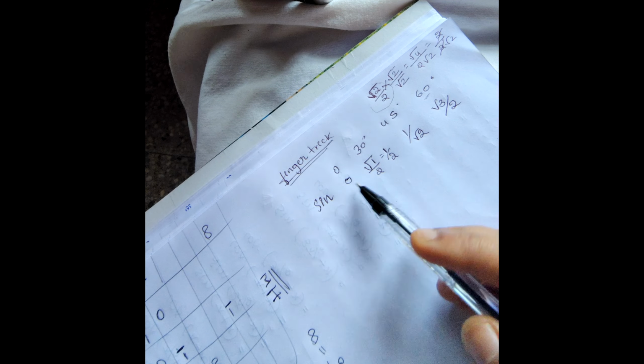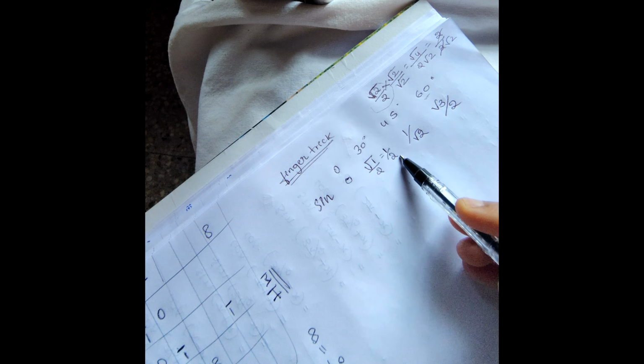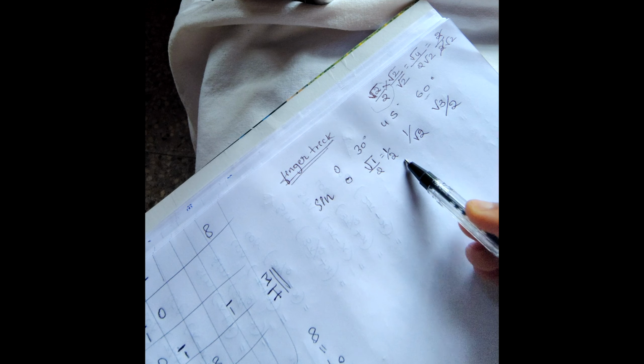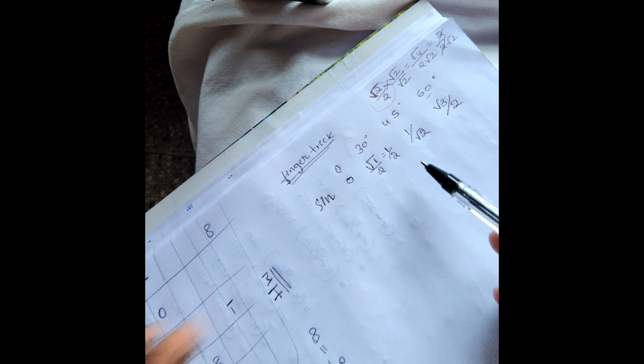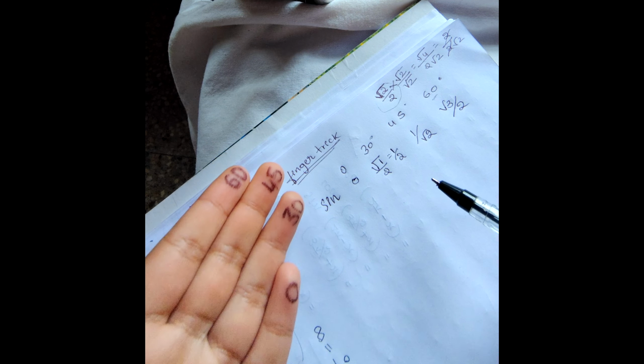Sin 0 is 0, sin 30 is 1 by 2, sin 45 is 1 by root 2, sin 60 is root 3 by 2. This is how you use your fingers to find out the sine. This is applicable only for sine. So by finding the sine, then you have to find out the cos. See, cos 0 we have already found as 1, right? Then you just have to exchange the values of 30 degree and 60 degree, that's it.